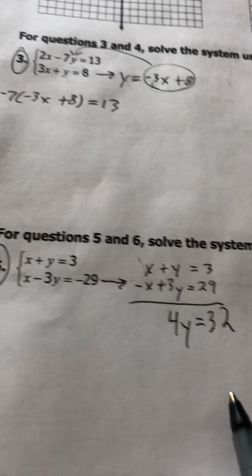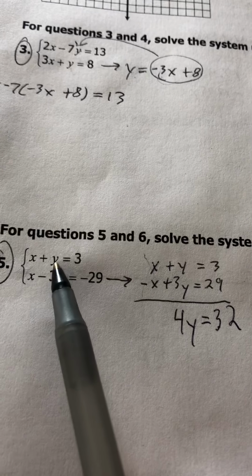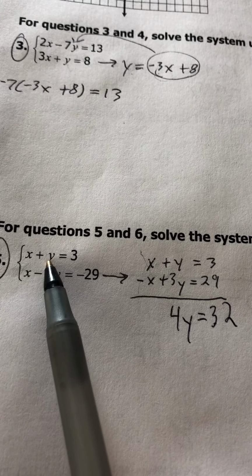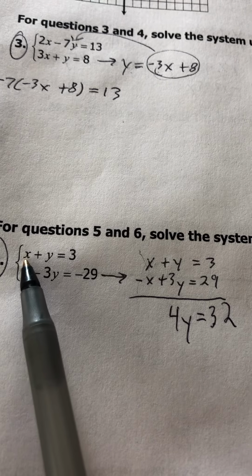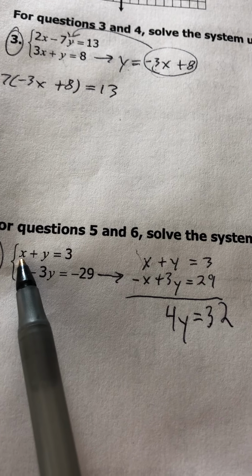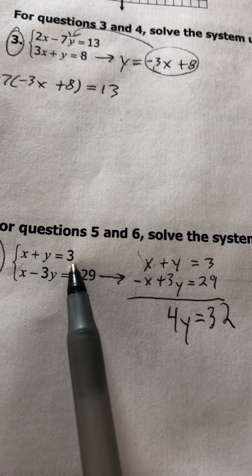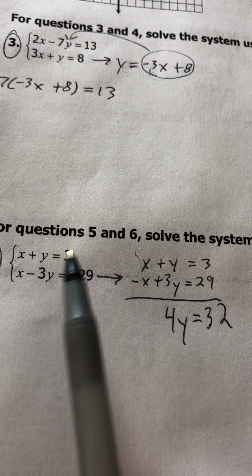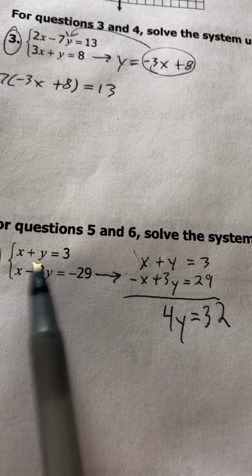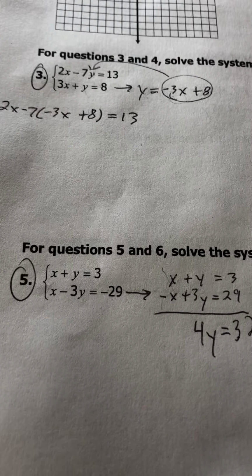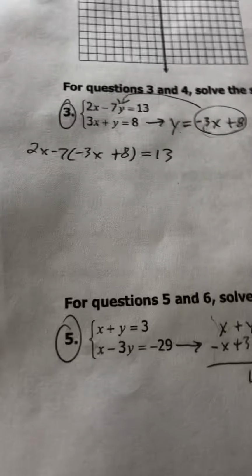Whatever that y equals, plug it back into, I would do this first one. Plug that back in. So it's going to be x plus whatever your y equals, equal to 3. And then just take 3 minus whatever that y equals, and that will give you your x value. So you can list your x and y for number 5.